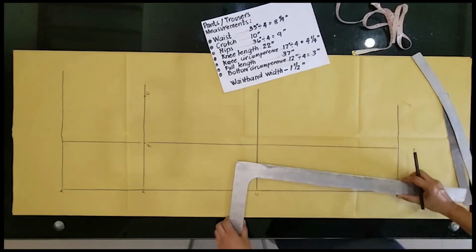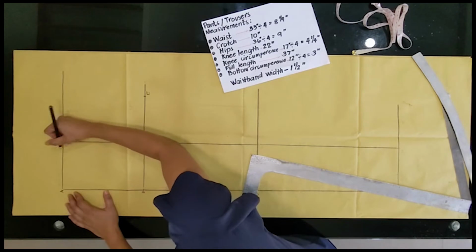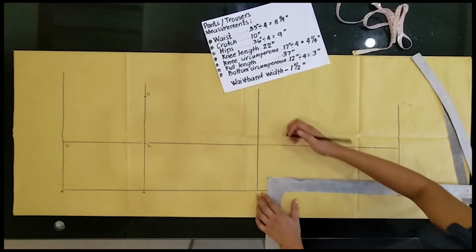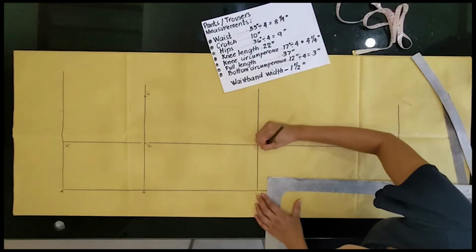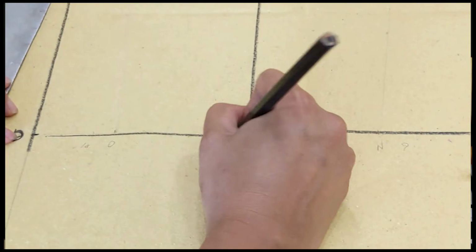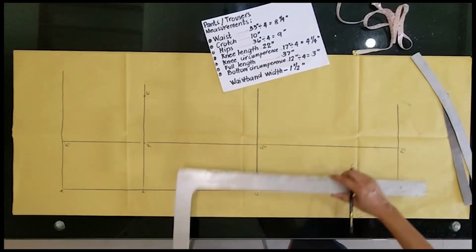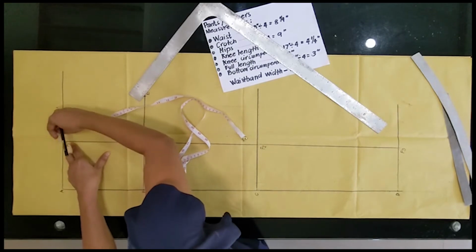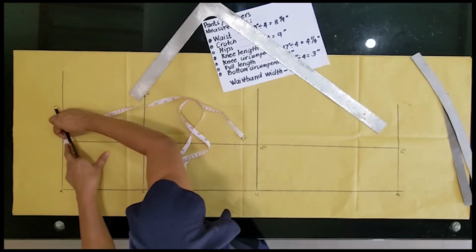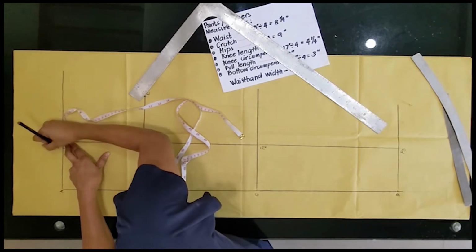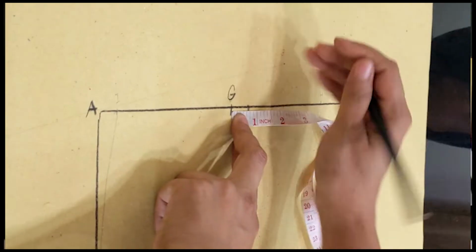Okay, so on line A, this would be F1. On line C, this would be F2. And on line D, this would be F3. Okay, so from F1, we have to measure 3/4 inch to the left. And this would be point G.